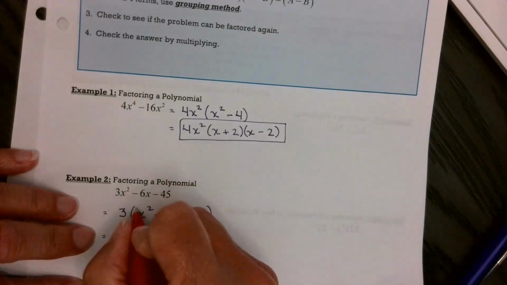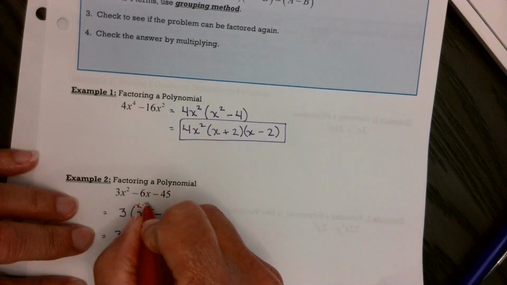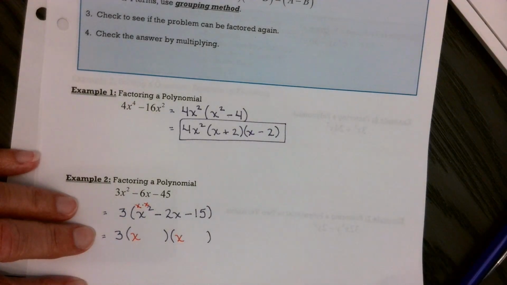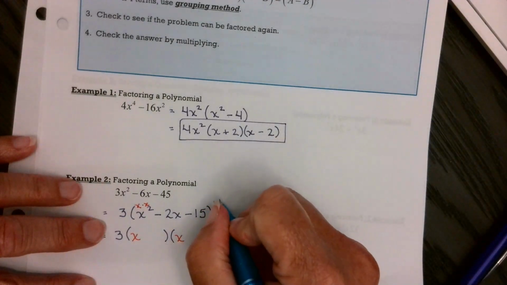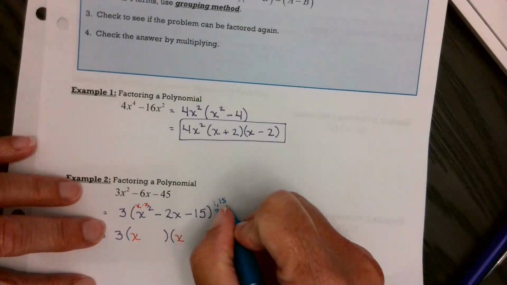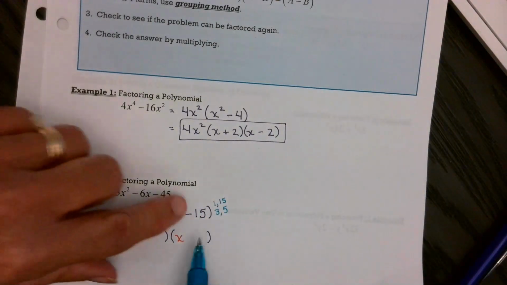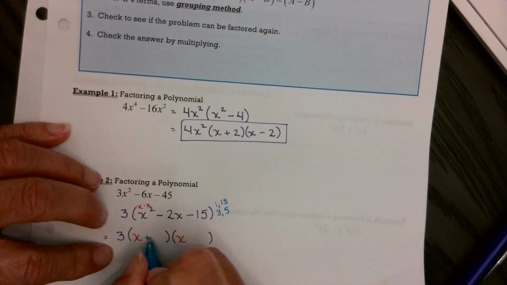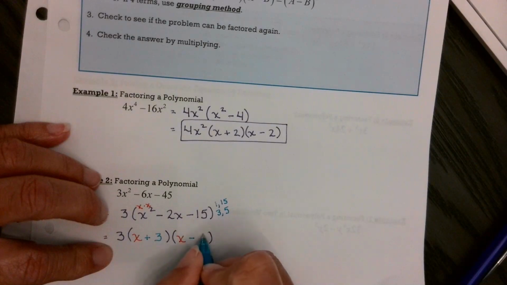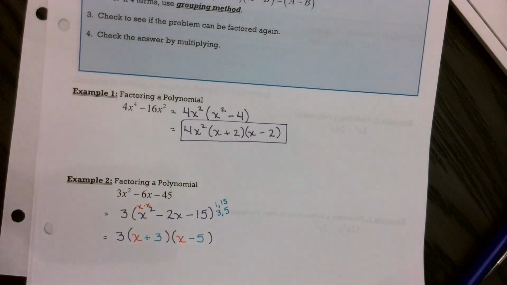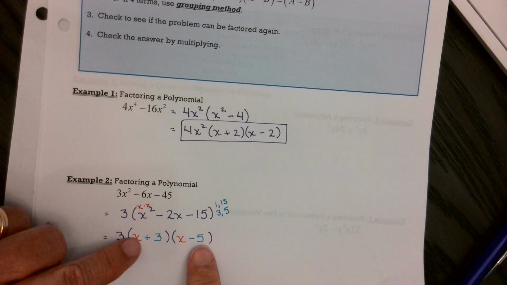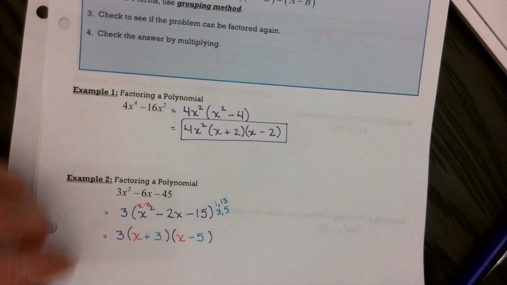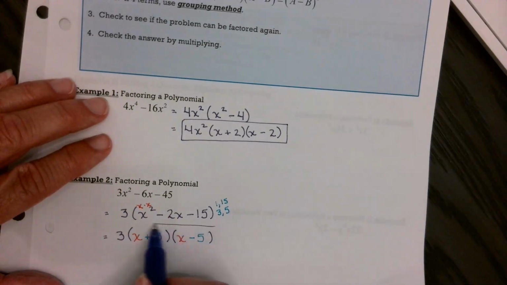The only way to get x squared is x times x. To get 15, I can get 1 and 15 or 3 and 5. I do know that the signs have to be different because of this. So I would just put in plus 3 and minus 5, and then I would check to make sure I get 2x. Outsides plus insides. Negative 5x, positive 3x gives me negative 2x. But you can use AC method if you want to.